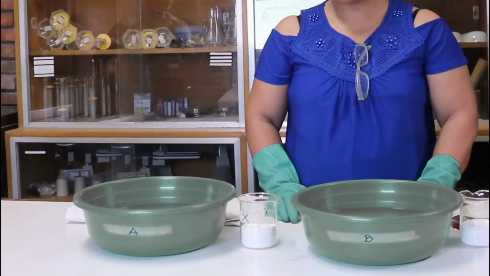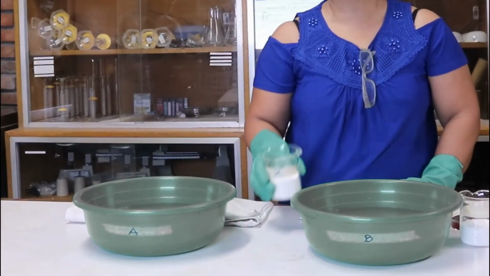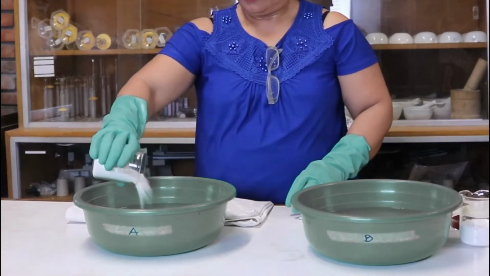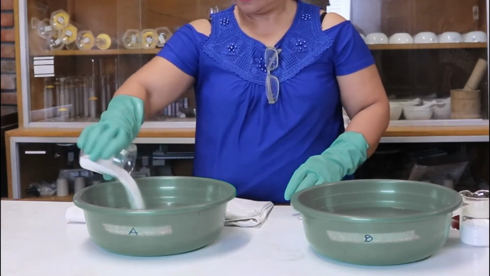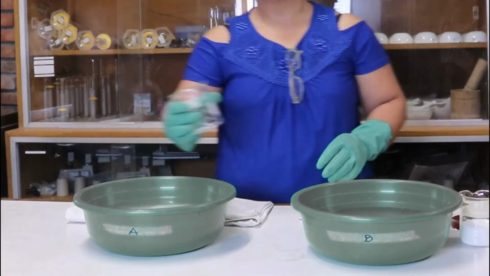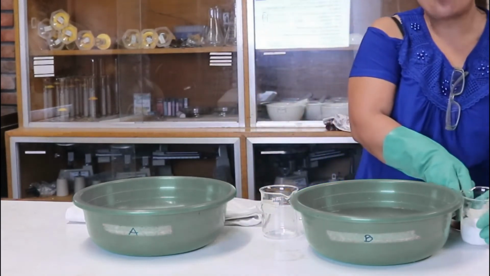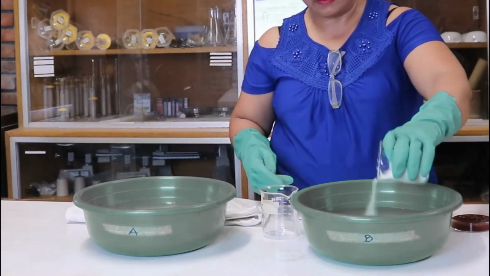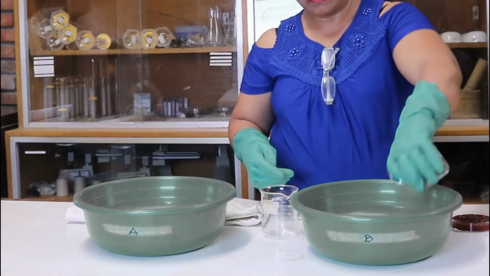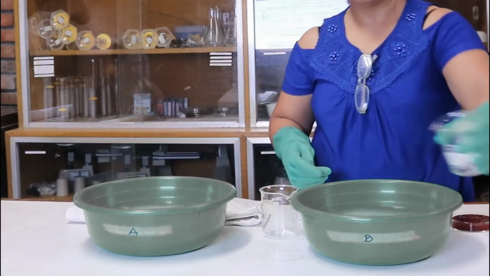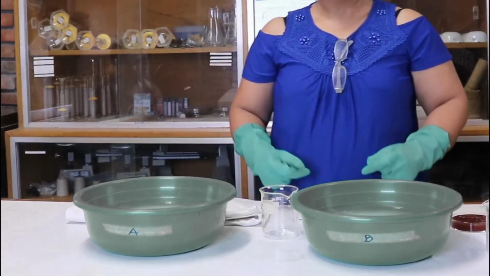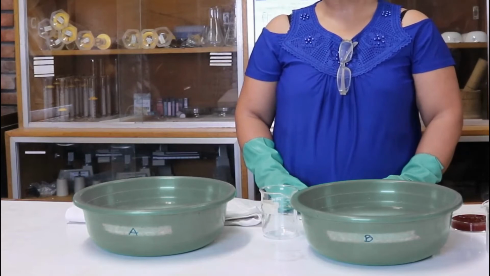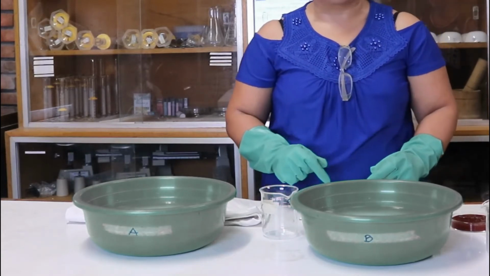Next, put 100 grams of detergent X in basin A. Also, put 100 grams of detergent Y in basin B. Measure and spill equal amount of ketchup, which is 1 teaspoon, in the same 2 uniforms.